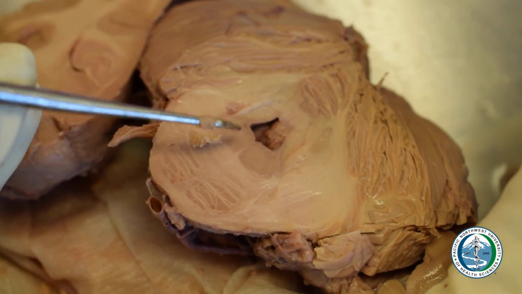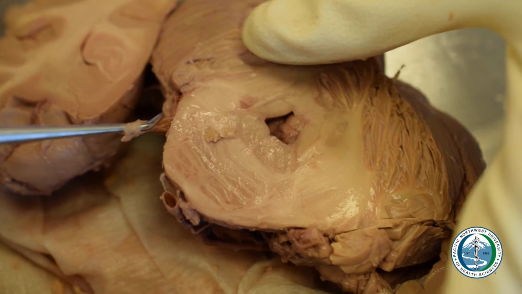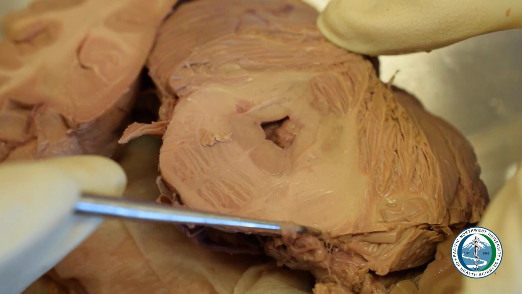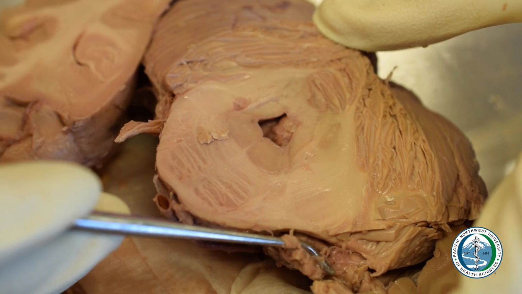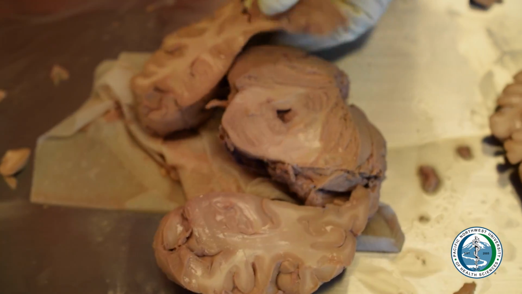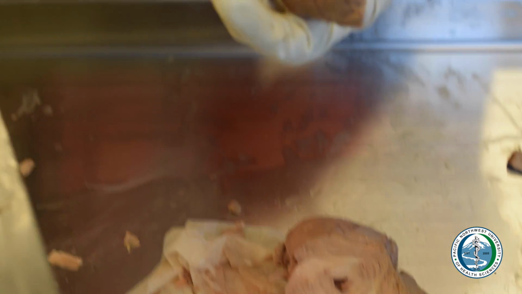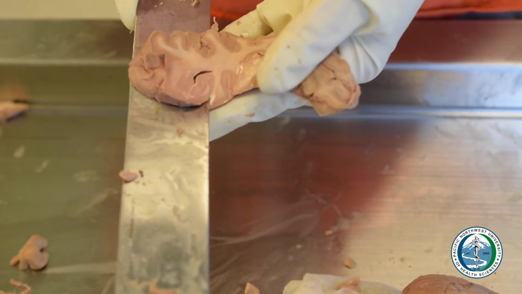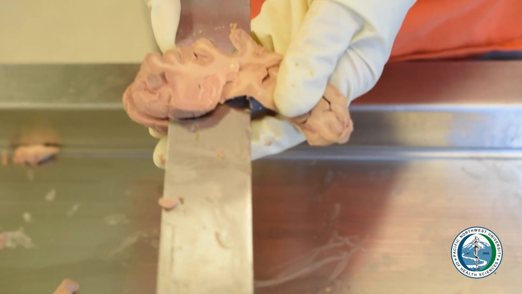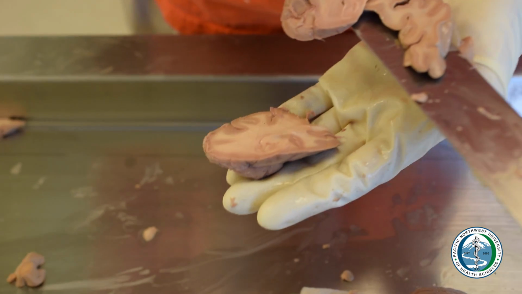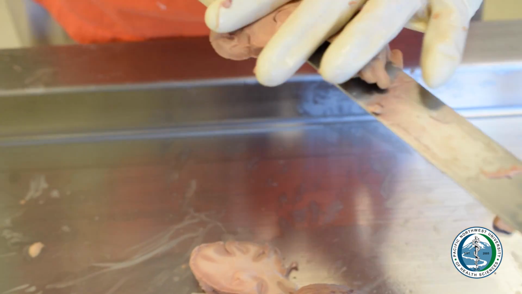So what we probably could see are the exiting nerves. No, a little bit lower. Okay, a little bit lower, and we should see the facial nerve coming out. It's going to be right there. Let's see if we can make a thin enough cut for that. Alright, this is going to be just luck at this point. Oh, and we saw a tiny piece of it. Let's see if we flip this over.